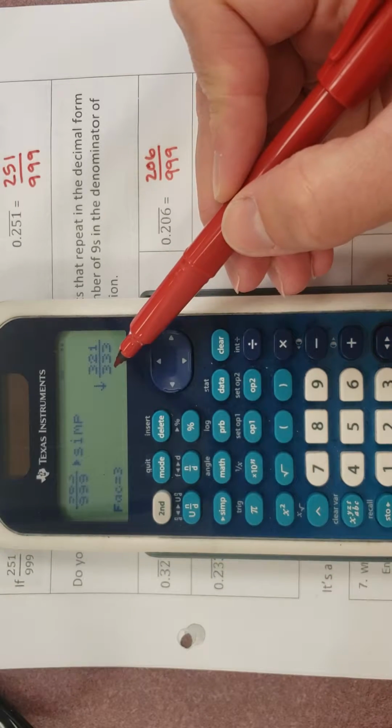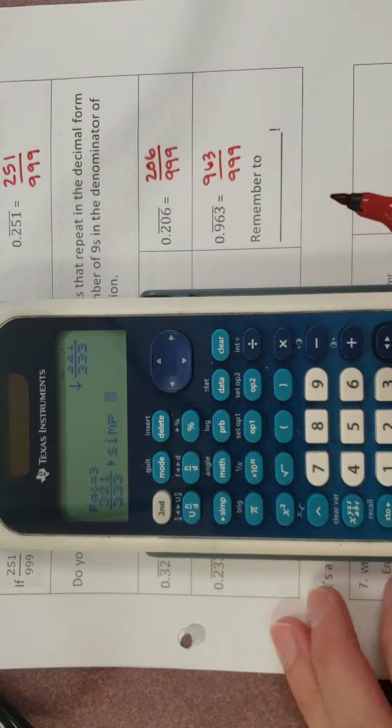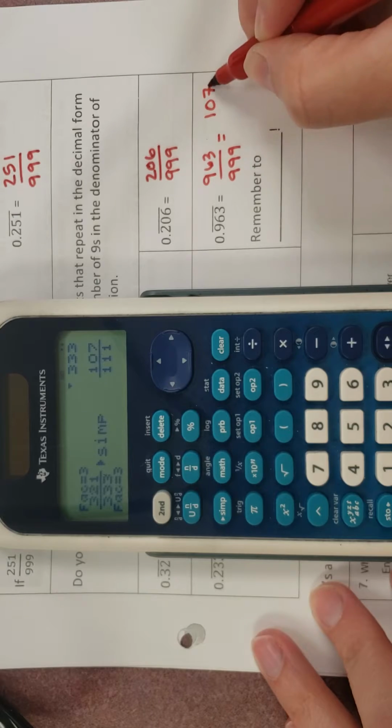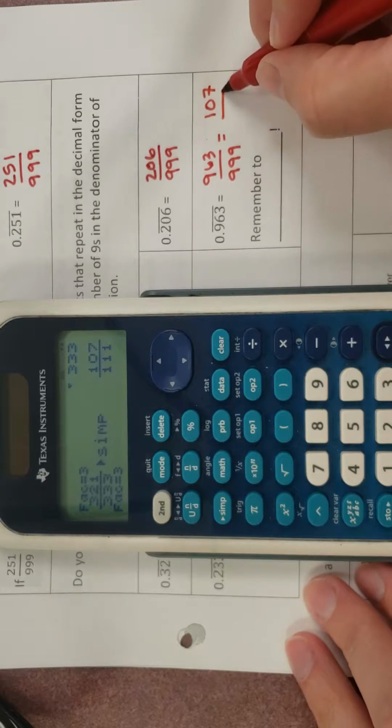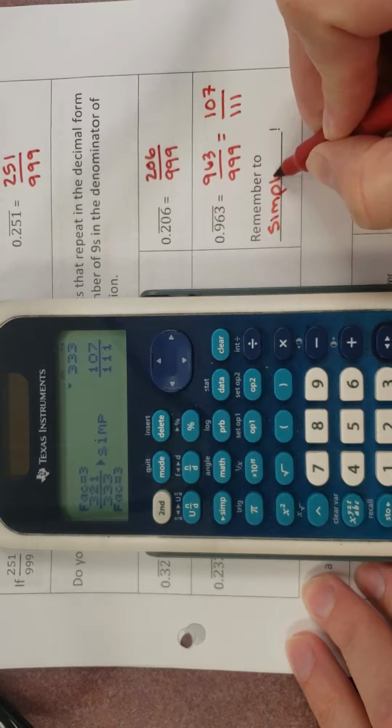Now, if you see this arrow come up, that means it can be simplified even further. So hit that simplify and equal once again. And so now that we don't have an arrow there, we know that the simplification is done. Again, remember to simplify.